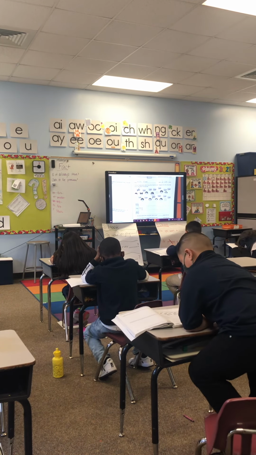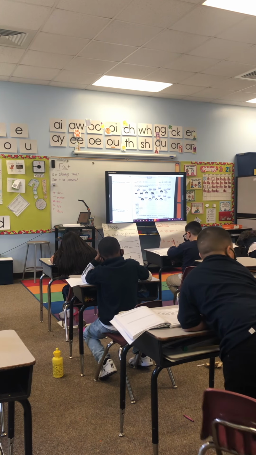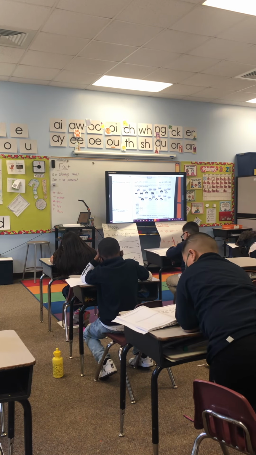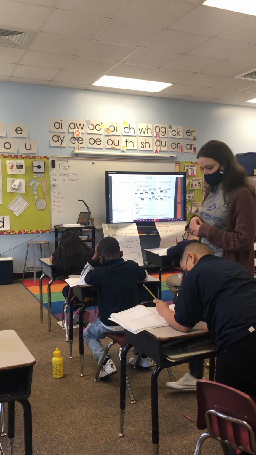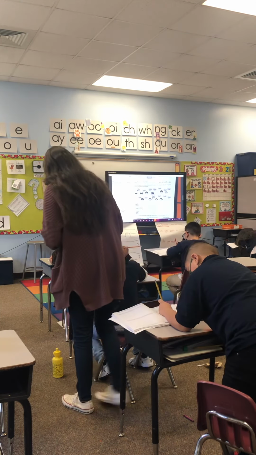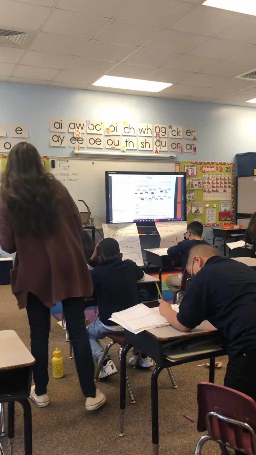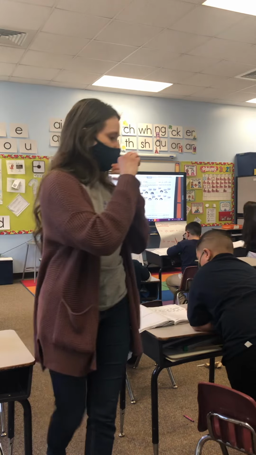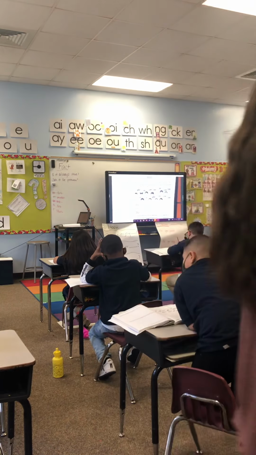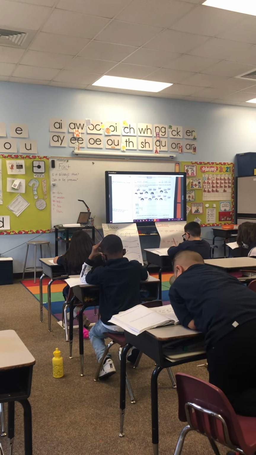Nice job, Jane. I noticed that you're crossing those off as you count them so you don't accidentally count them twice. Oh wow, already I'm seeing lots of different strategies. Some friends are drawing simple math circles like I did. Some friends are practicing those down marks.